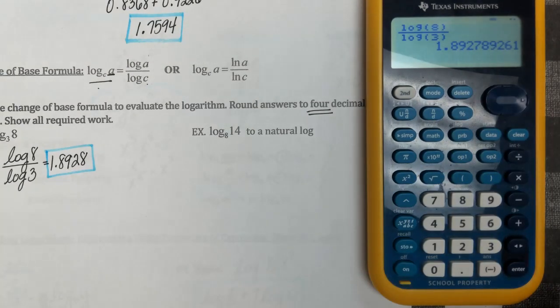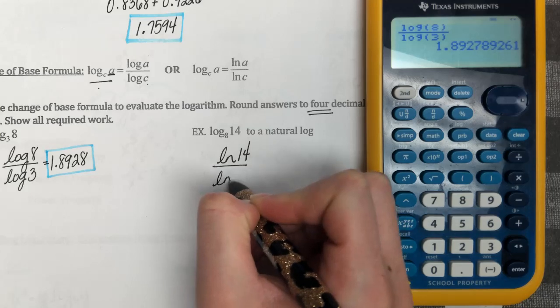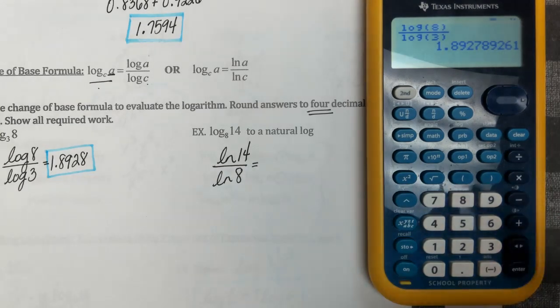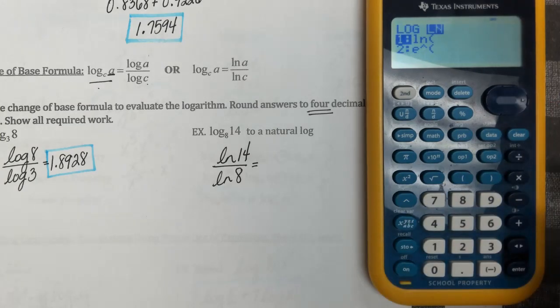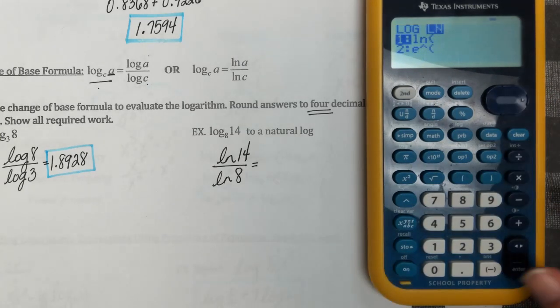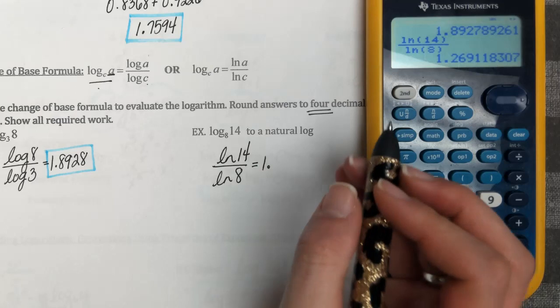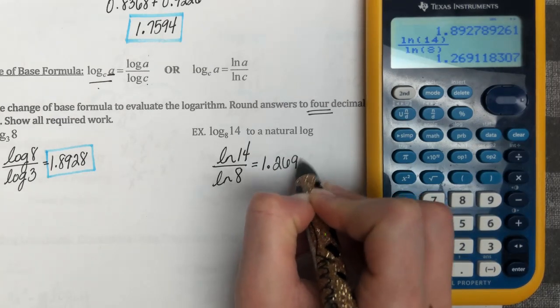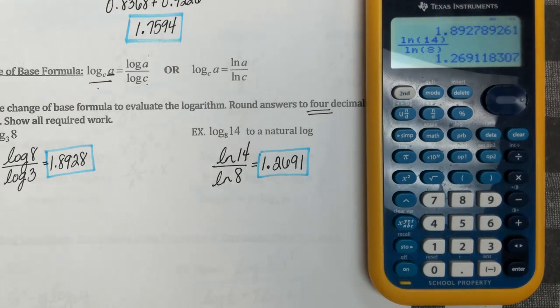So then I've got log base 8 of 14, and I want to change it to a natural log. That means I'm going to do natural log of 14 over natural log of 8. So the same buttons, you just go to the right to get your natural log. And that will be... y'all have any questions on this?